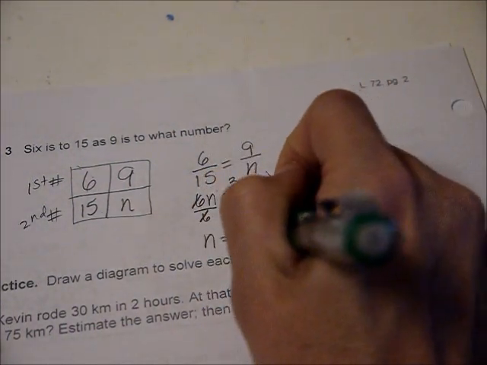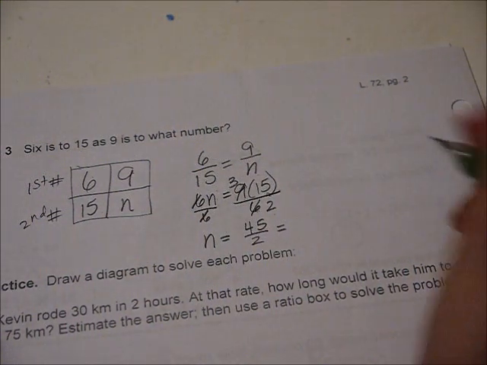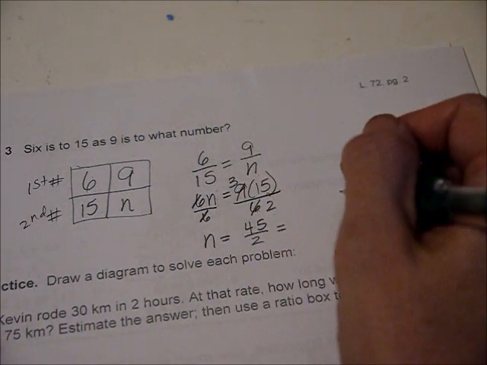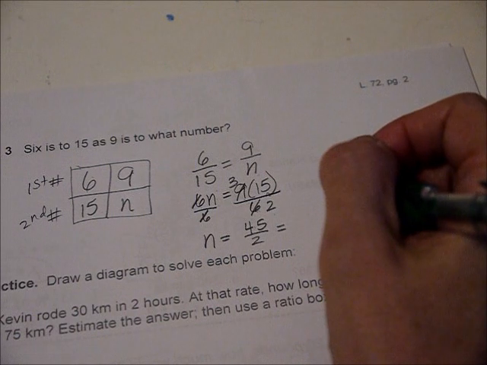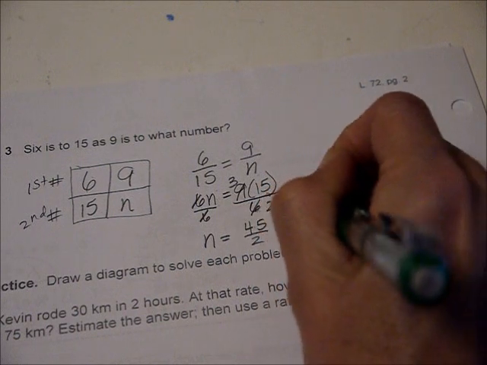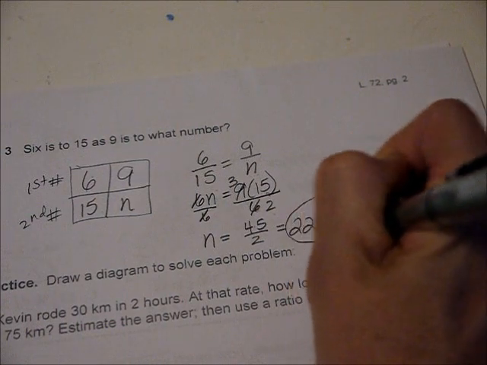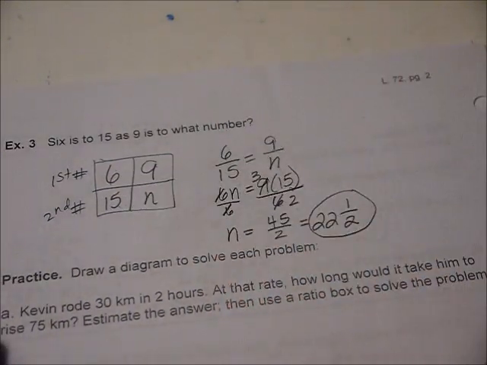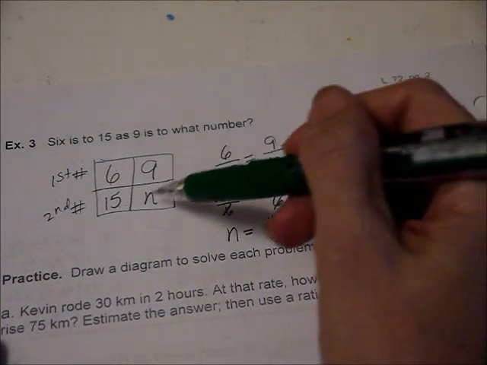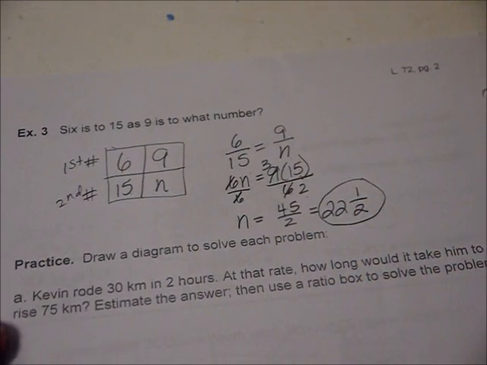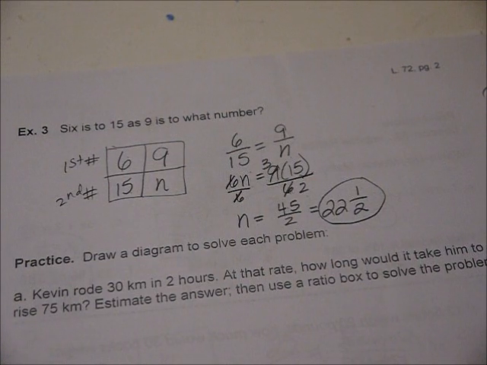It can be turned into a mixed number. 2 goes into 44 22 times, with 1 half left over. Okay, so 6 is to 15 as 9 is to 22 and a half. Okay, they have a similar ratio or proportion.